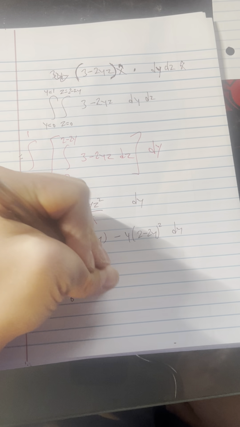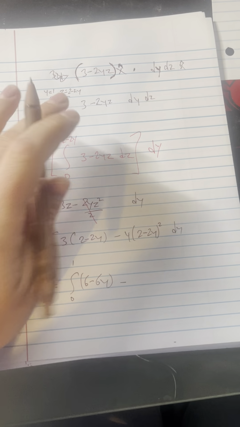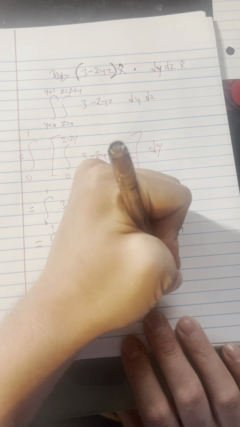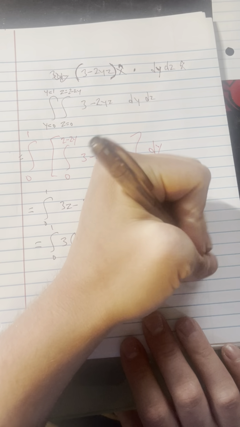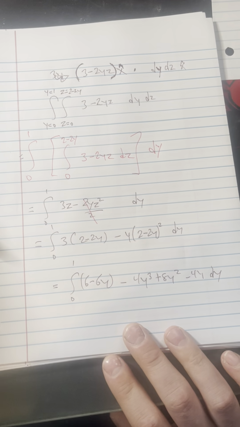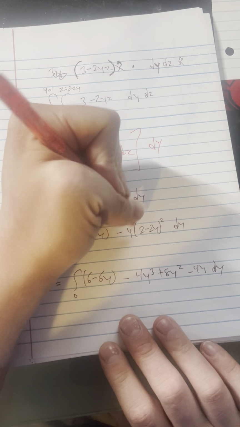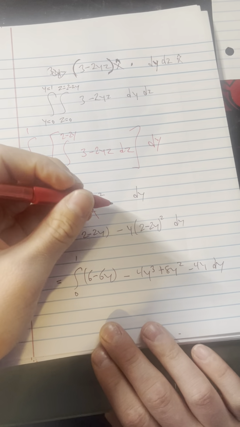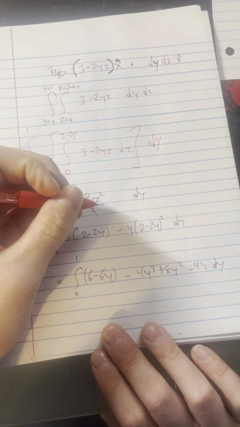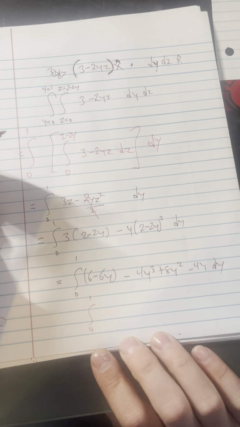That's 6 minus 6y minus y times the quantity 2 minus 2y squared. We did this entire expansion earlier. So now I just combine all the like terms.